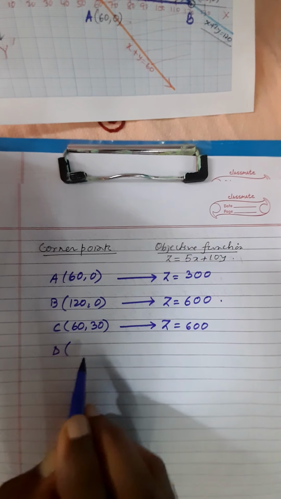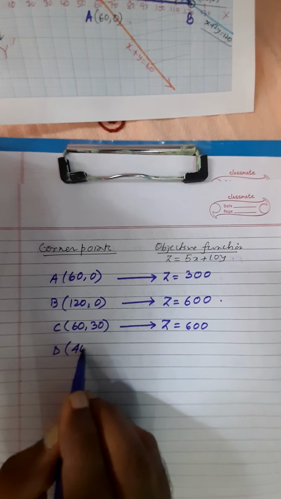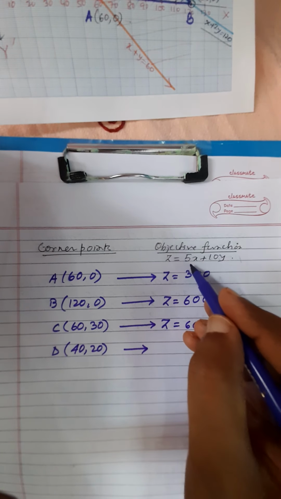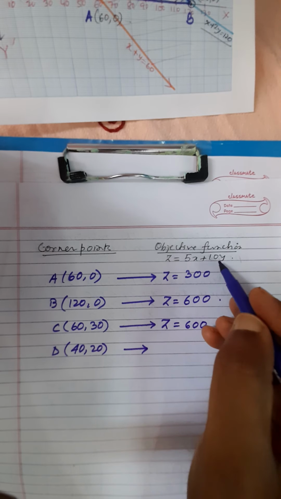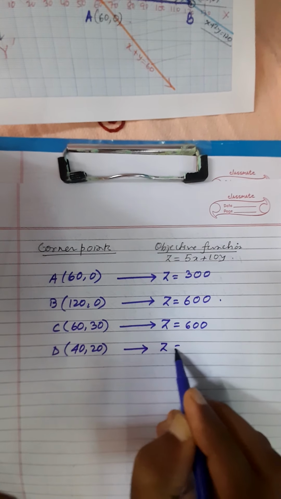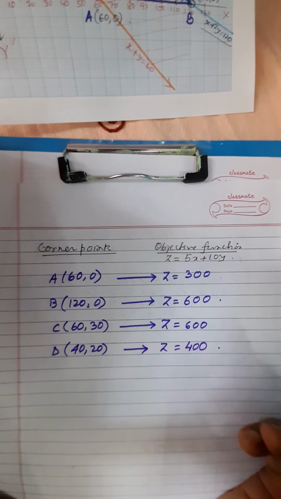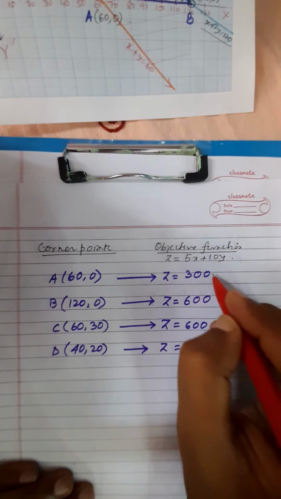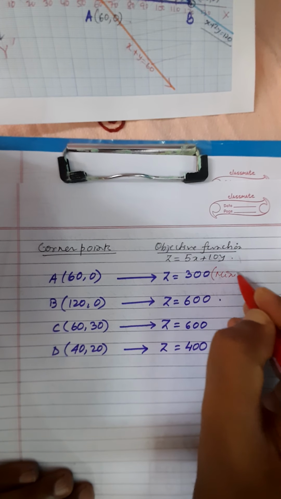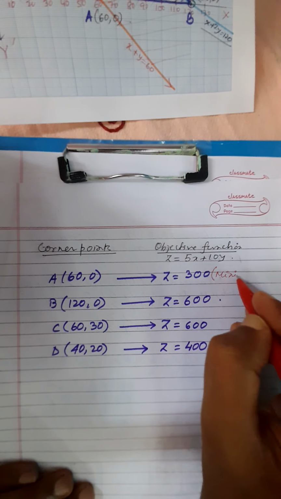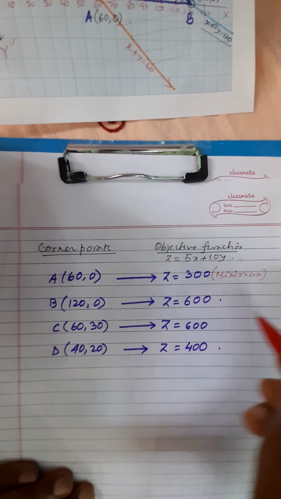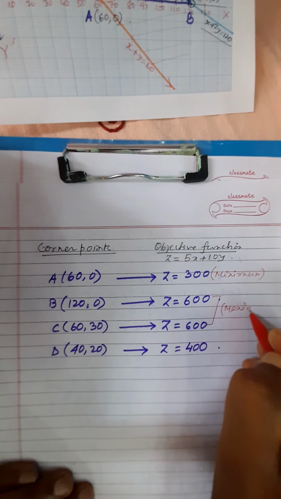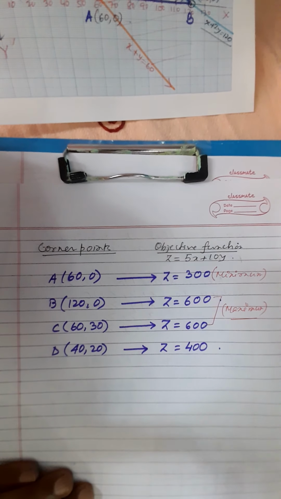And D, what is D? D is (40, 20). If we take 40 and 20, 5 times 40 is 200 plus 10 times 20 is 200, z is equal to 400. Okay, so which is the minimum? This point is minimum. These two points are maximum.